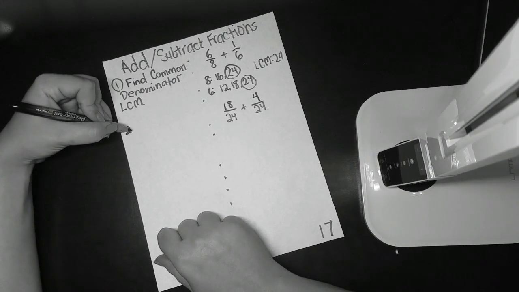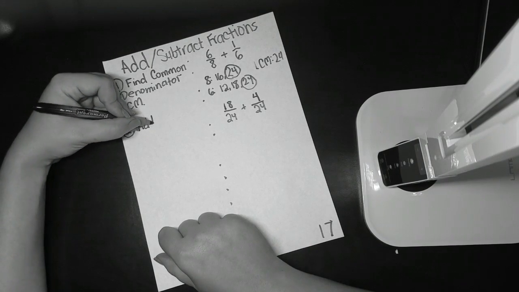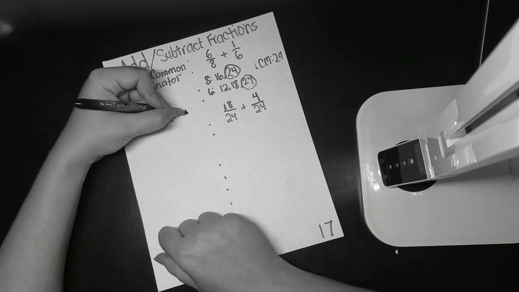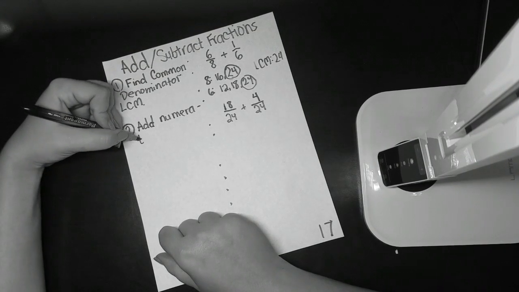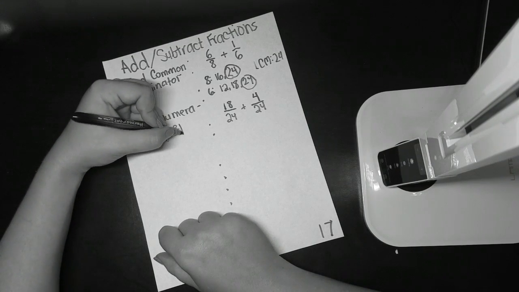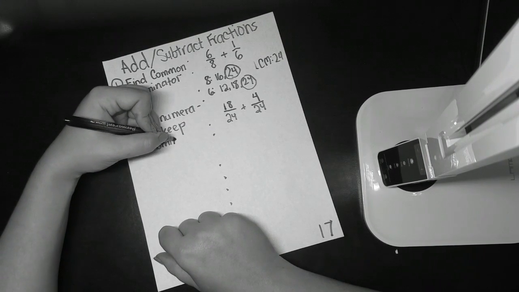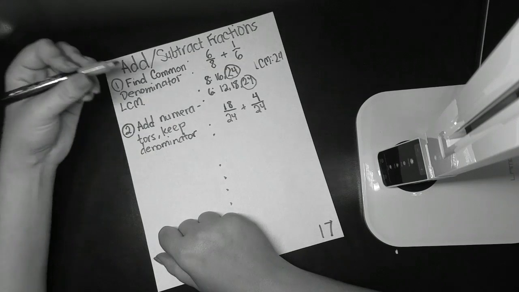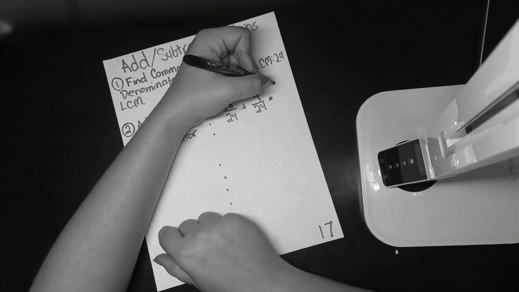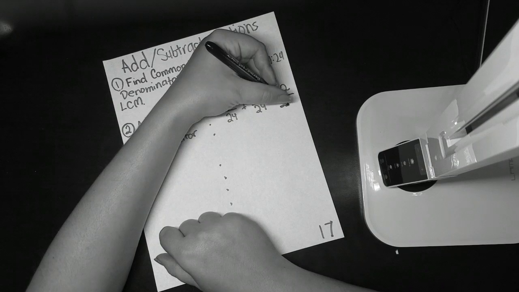Now, step 2. Add numerators. Keep denominator. Let's do this. 18 plus 4 is 22. And we're keeping denominator, which is 24.